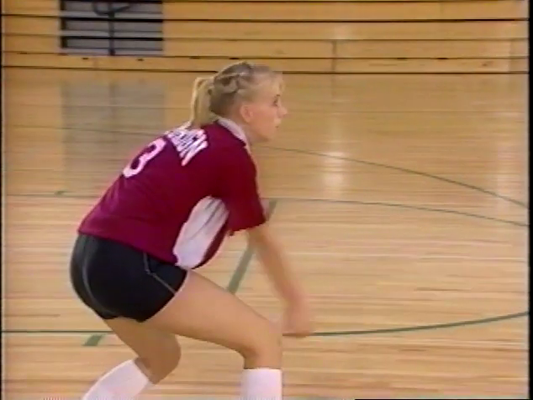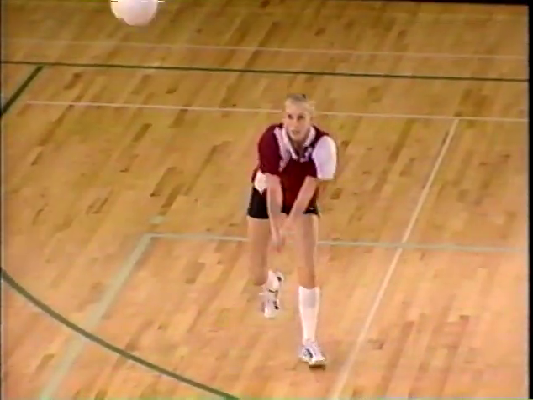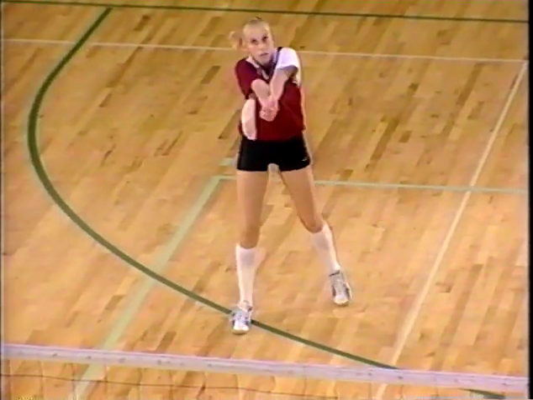The ball should make contact above the wrist and below the elbow. Players should avoid swinging their arms in order to maintain control of the ball.